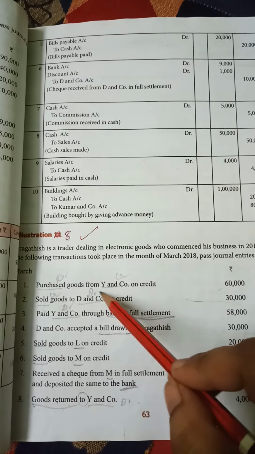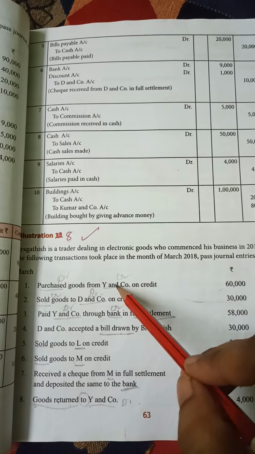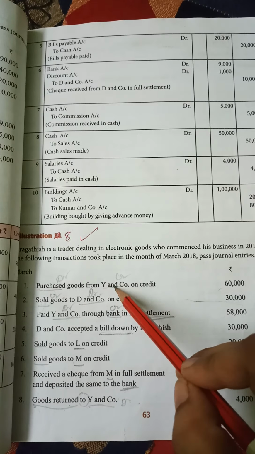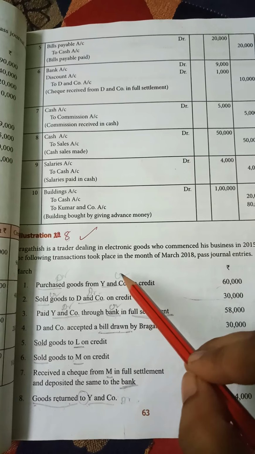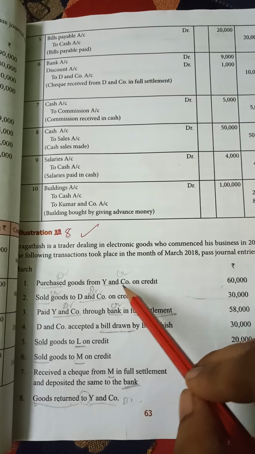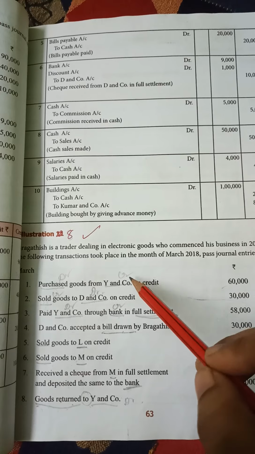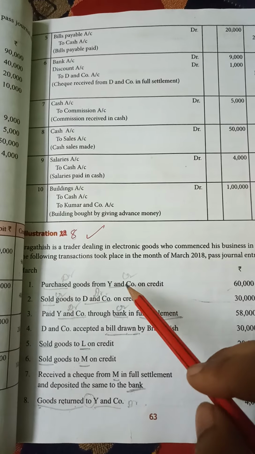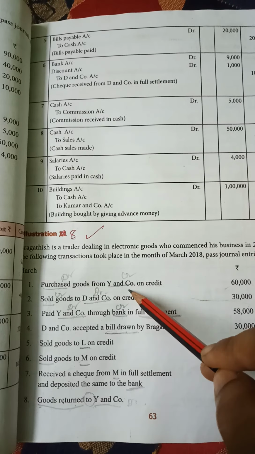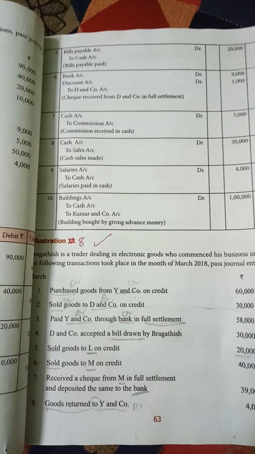And from whom are we buying? We are purchasing it from Y and Co. So Y and Co is the creditor here. It has to be credited because Y and Co is a personal account. As per the personal account rule, we have to credit the giver. So Y and Co is the giver here.